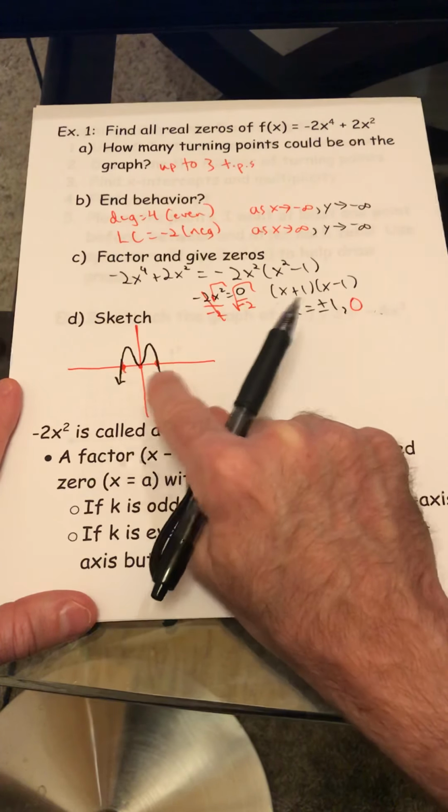So, again, let's look at what we have. Up to 3 turning points. Well, 1, 2, 3.